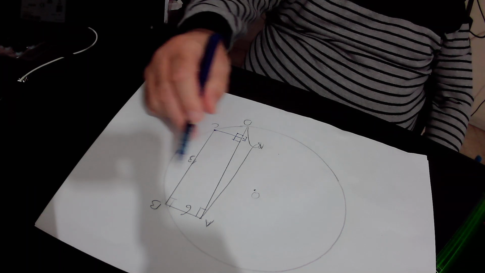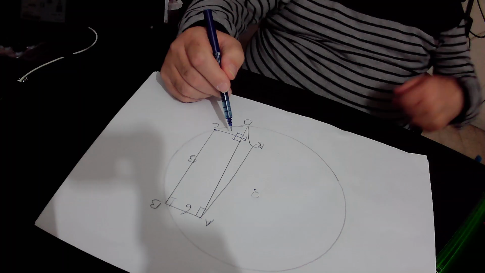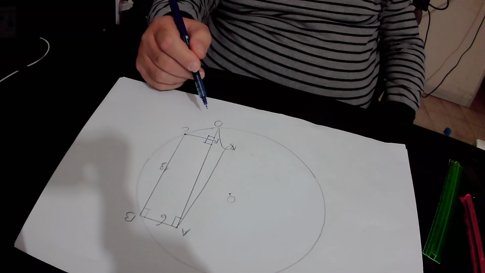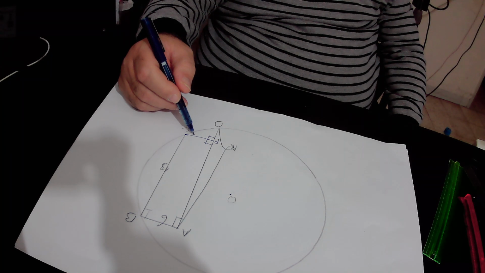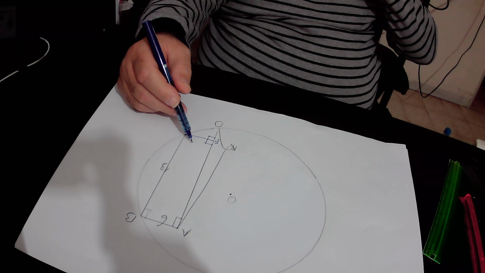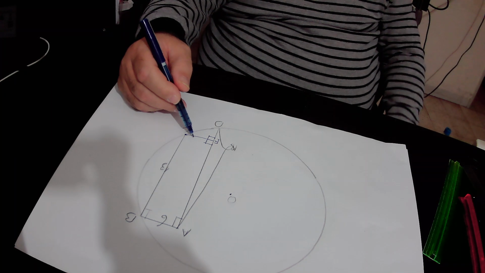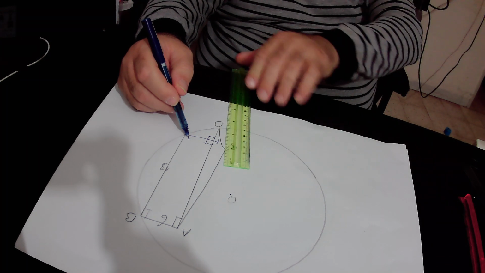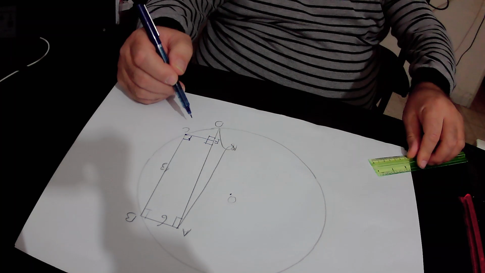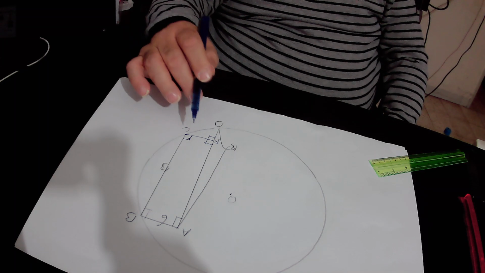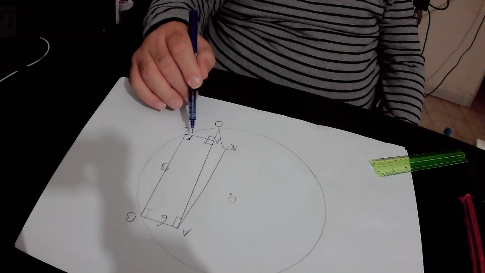we created quadrilateral ABEC. Inside quadrilateral ABEC we have 3 right angles. The sum of 3 right angles is 90 times 3, 270 degrees, plus this fourth angle. In total, the sum of the 4 angles in quadrilateral ABEC must be equal to 360 degrees, according to the rule that the sum of the angles in any quadrilateral is 360 degrees. Therefore, this fourth angle must be equal to 90 degrees. Therefore, inside quadrilateral ABEC, we have 4 right angles, and therefore we relate to quadrilateral ABEC as a rectangle.